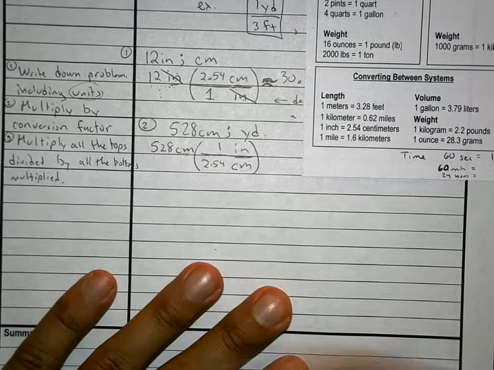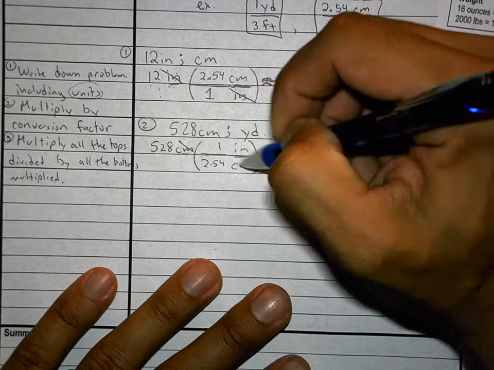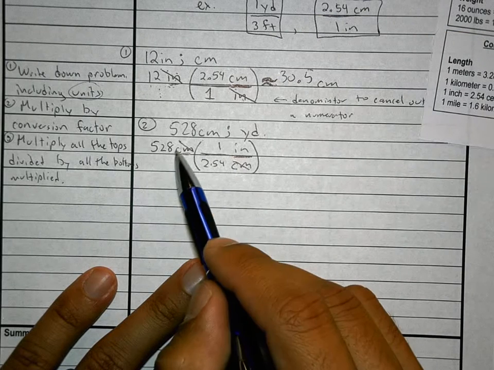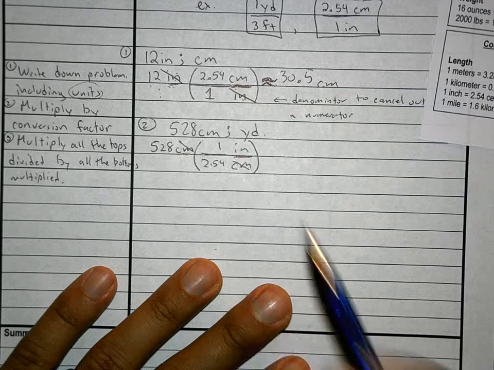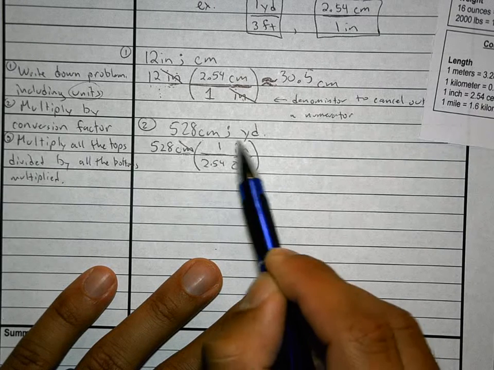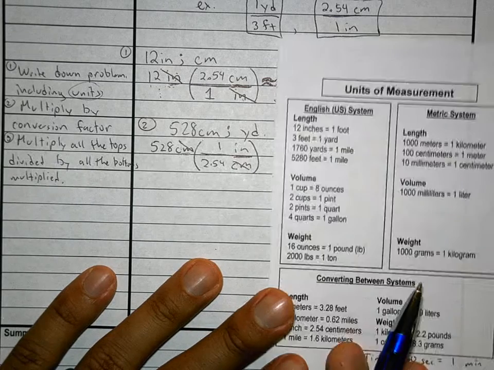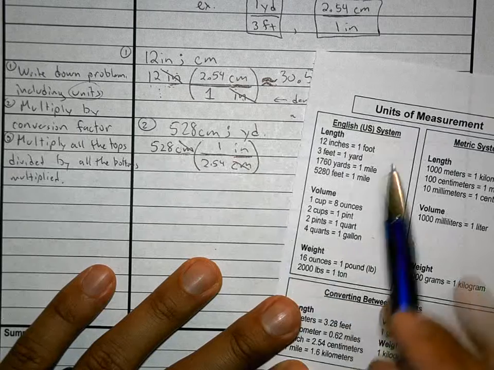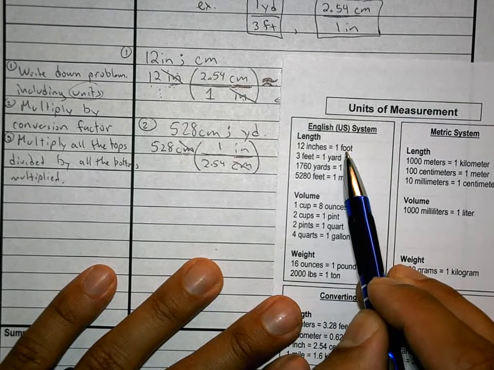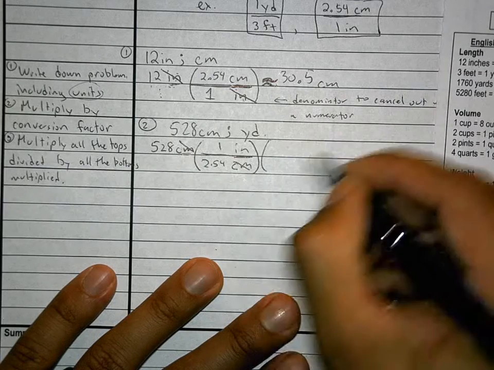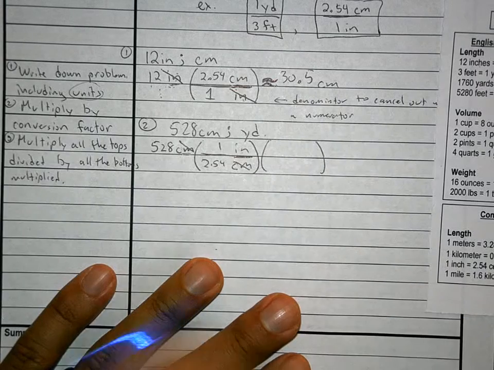Now, I haven't done anything on the calculator yet, but here's what I want to do. Do centimeters cancel out? If one's on top and one's on the bottom, the denominator and the numerator can cancel them out. So technically, I will be in inches. Is that what I want to be in? No. So, can we go from inches to yards? Let's look. I have inches to feet. So we're going to have to do inches to feet.